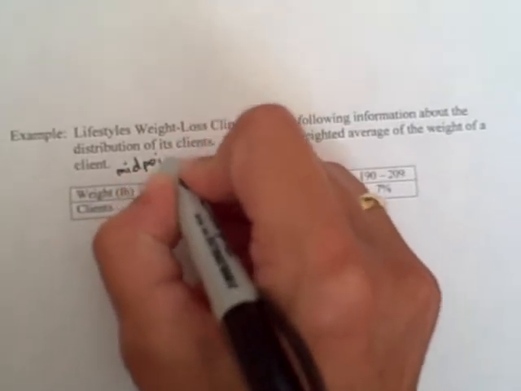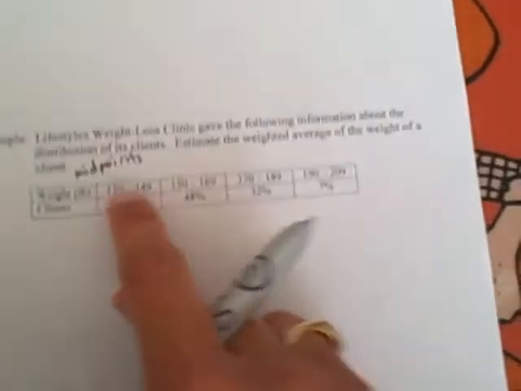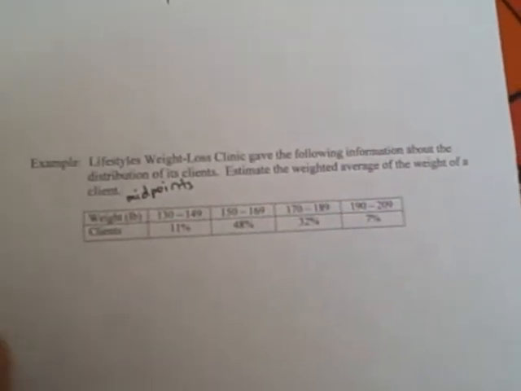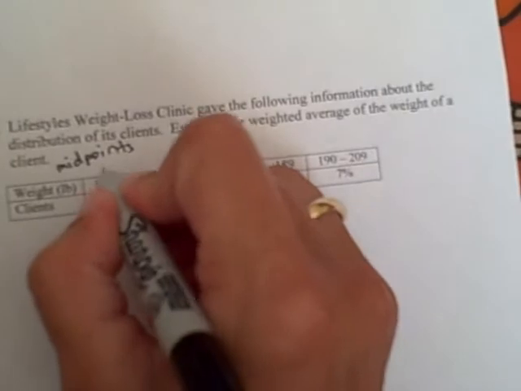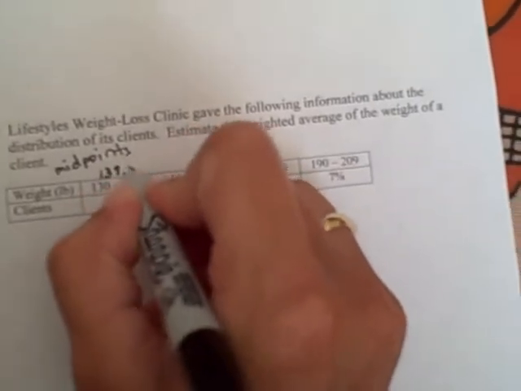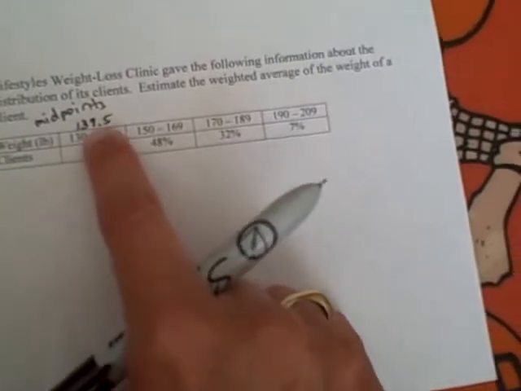So the first thing we have to do, since these are grouped data, is find the midpoint. So I'm going to take 130 plus 149 and divide that by 2, which gives me 139.5. So this is going to be more of an estimate. We're going to assume 11% have the weight 139.5.